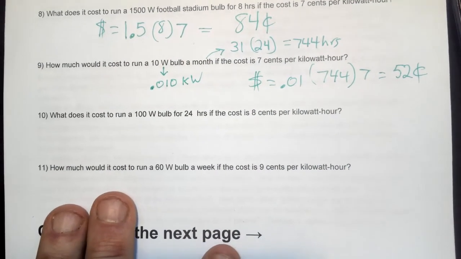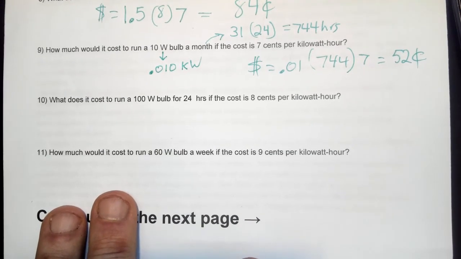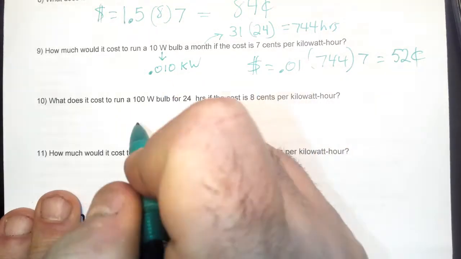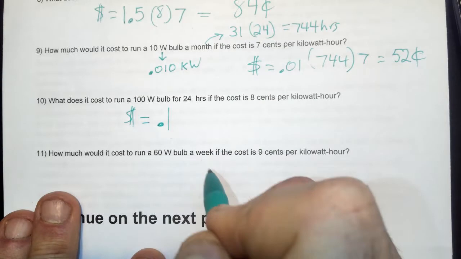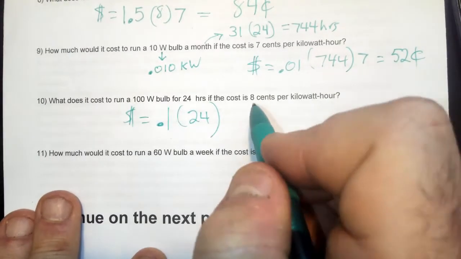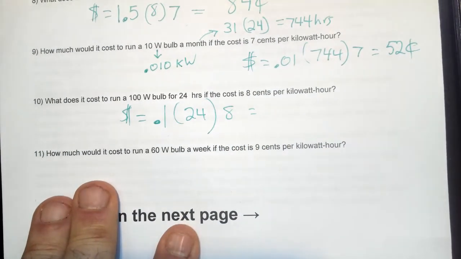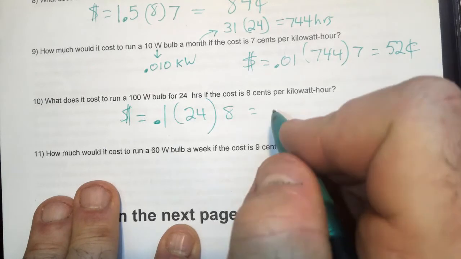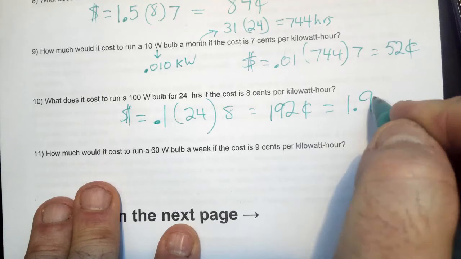Number 10. What does it cost to run a 100 watt light bulb for 24 hours if the cost is 8 cents per kilowatt hour? So the cost is going to be the power in kilowatts, 0.1, times the time, 24 hours, times the rate, which is 8 cents. 0.1 times 24 times 8 is equal to 192 cents, which would be $1.92.